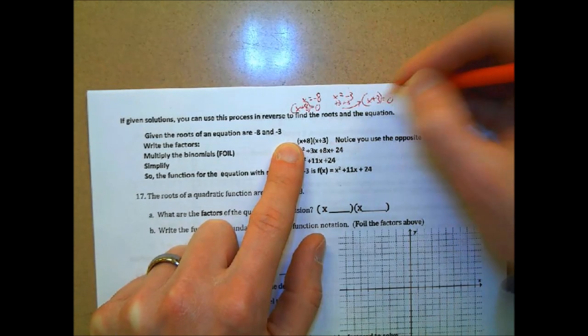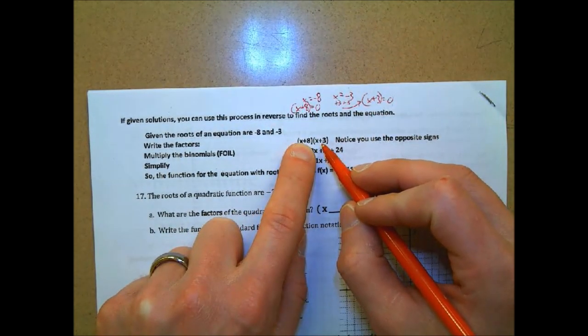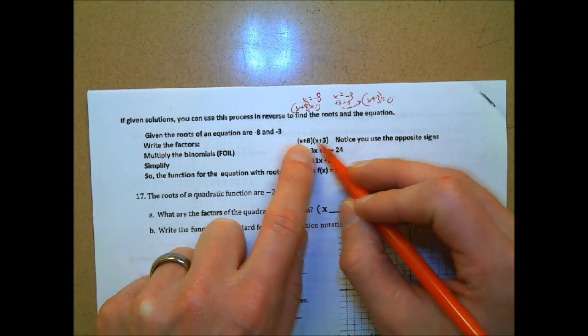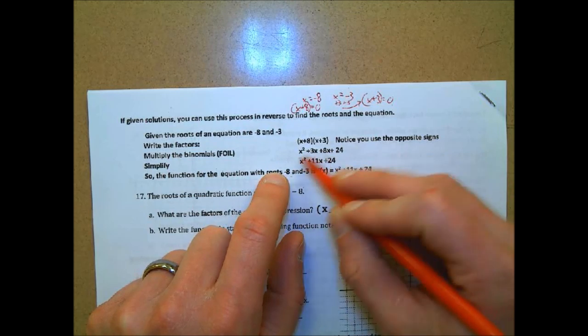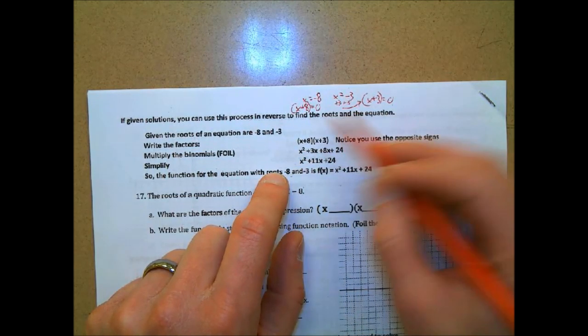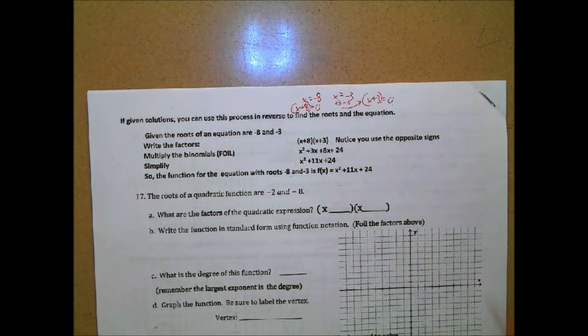So we're going to take these two factors, put them together, and then we will multiply. FOIL it out, and there's a quadratic. There's a quadratic that has these as solutions. We're kind of assuming here that we have an a value of 1.